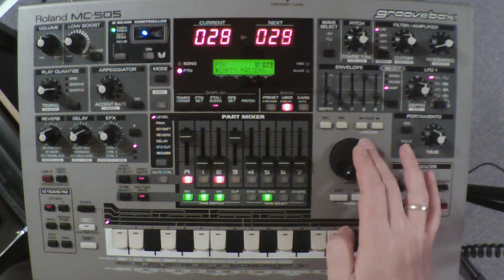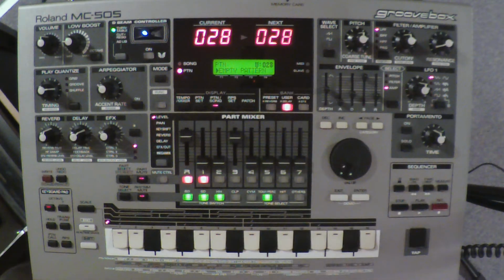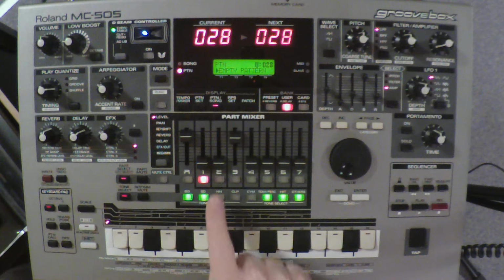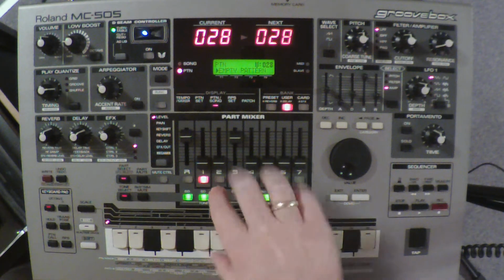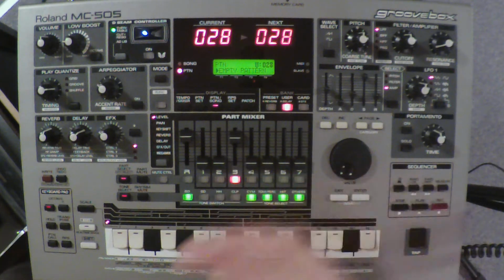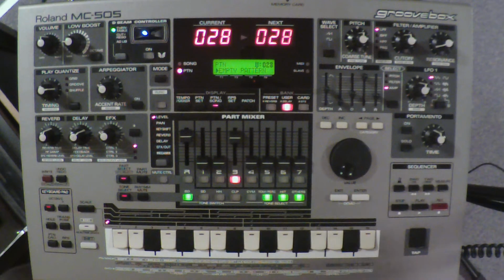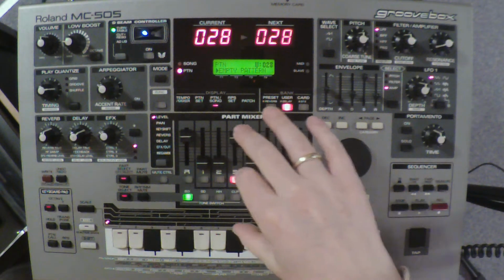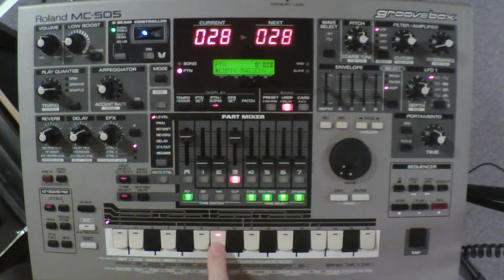I want to go back to pattern 28 to demonstrate this. Now I won't select part 2 because that's occupied already, to make this a smooth transition change. As I have already explained in part 1 of these videos, I now want to record a bass, something like this.